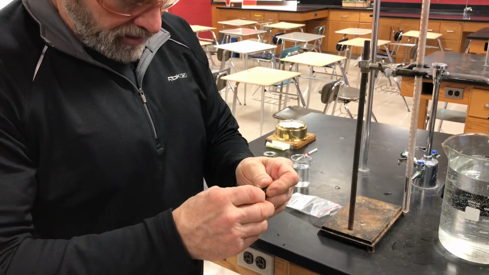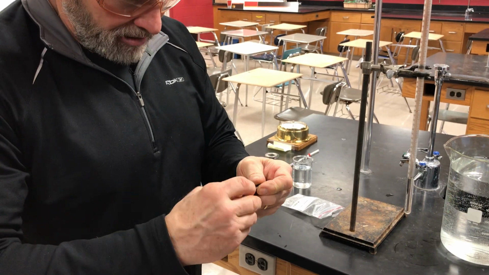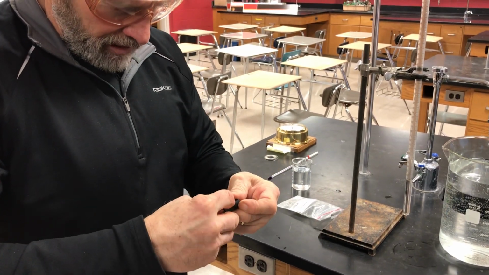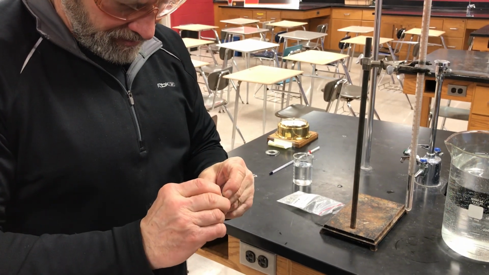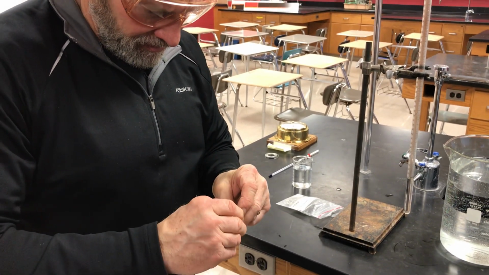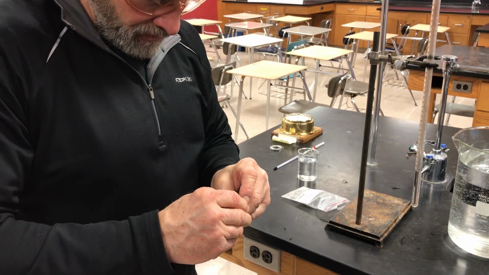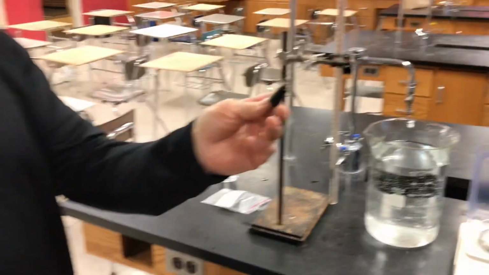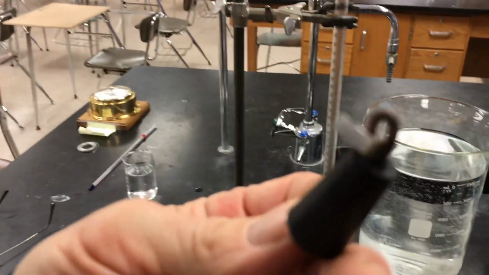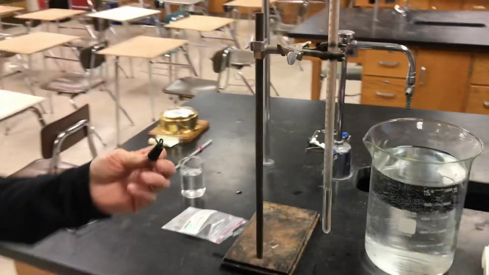I have to be a little careful because the magnesium ribbon can break easily. Okay, I'm going to leave it that way. So the magnesium is pinned to the stopper pretty well.